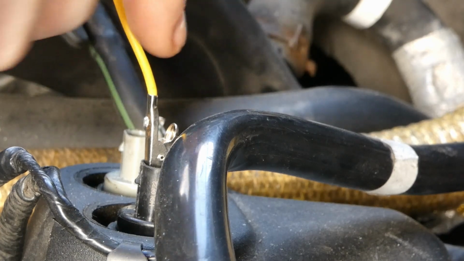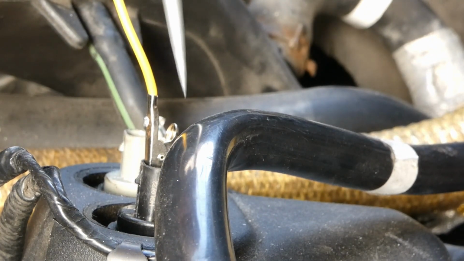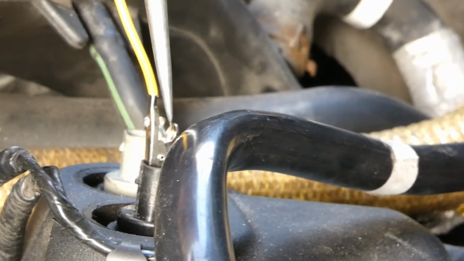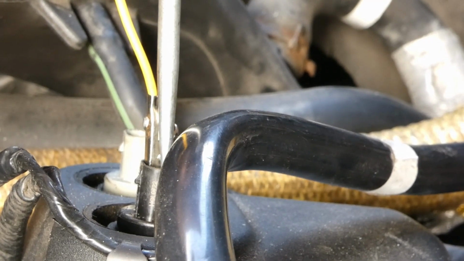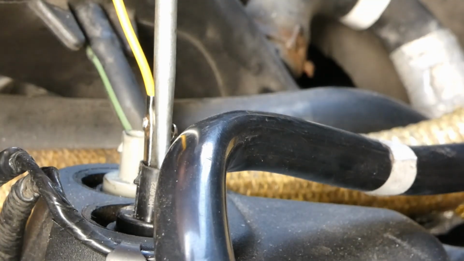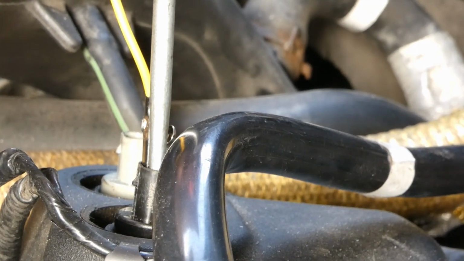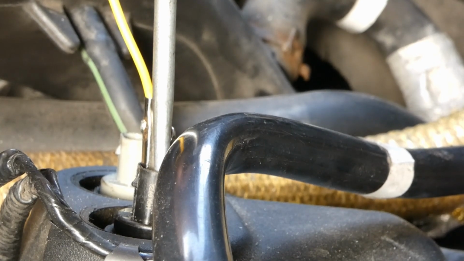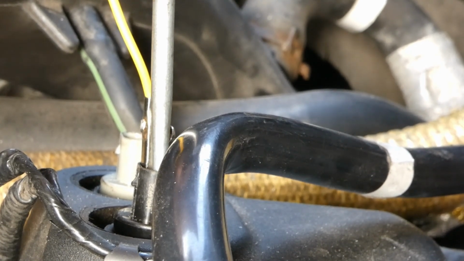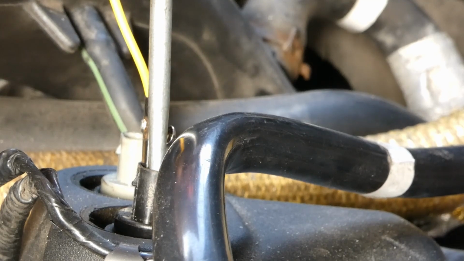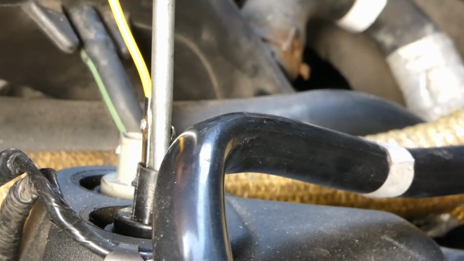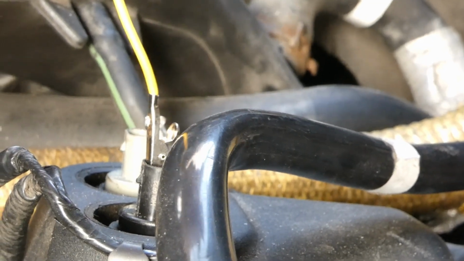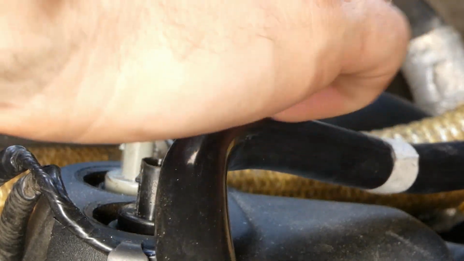All right, so we are hooked up negative side to negative, or ground on the battery, positive from our test light to positive of the solenoid. You can hear it engage. Hopefully you were able to hear that.